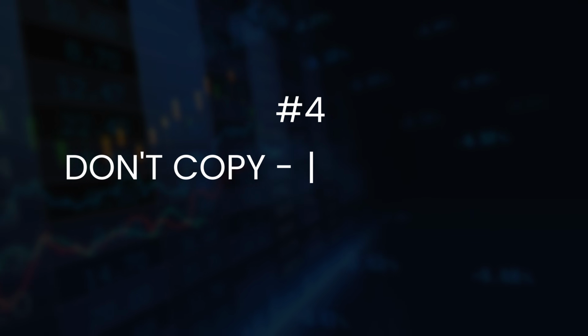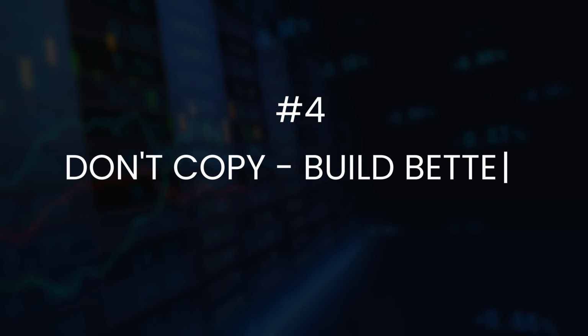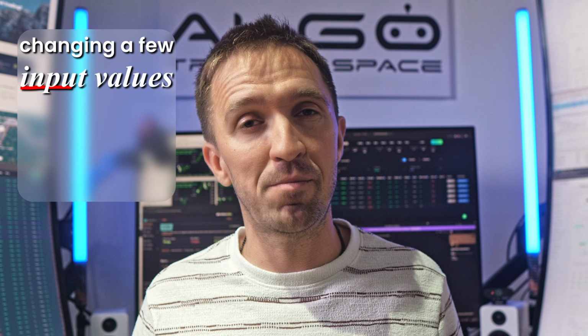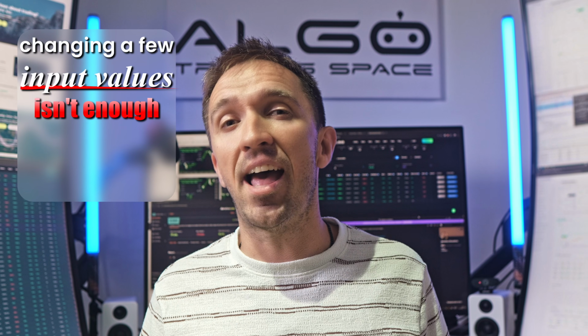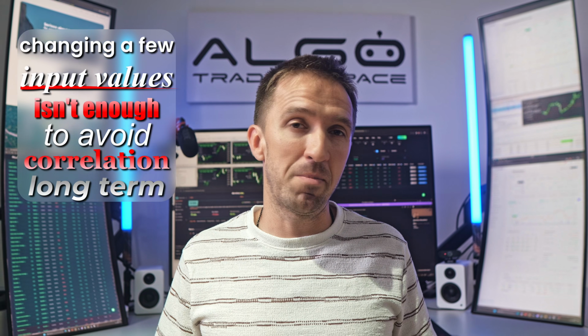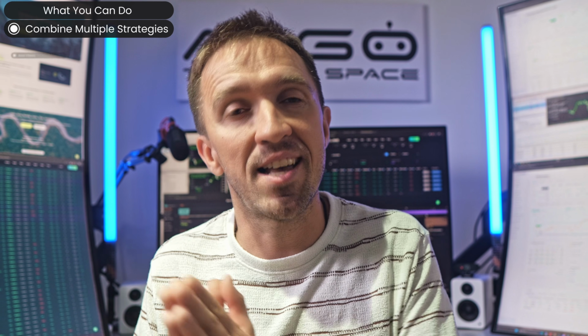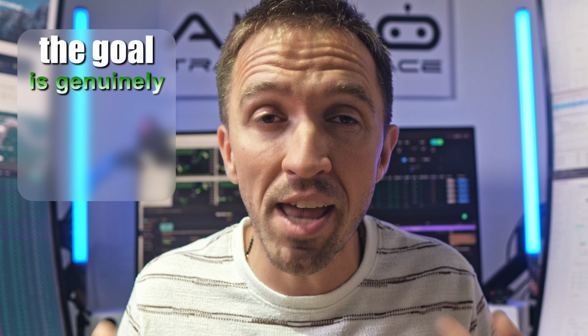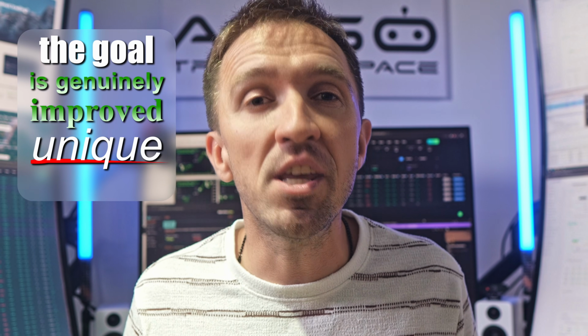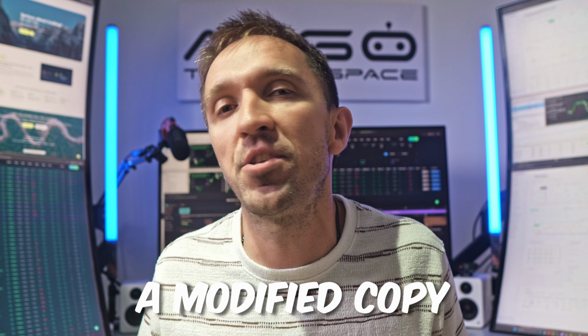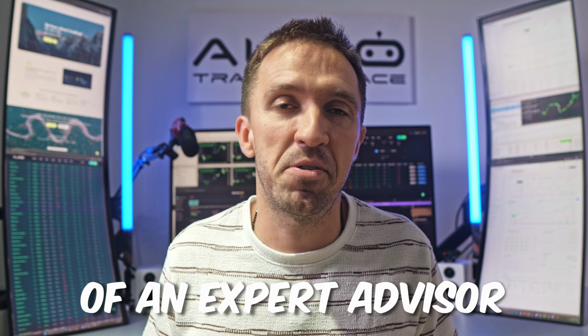Number 4, don't copy an EA, make it better, not just different. Changing a few input values isn't enough to avoid correlation long term, and that's what we've been trying to do with the team for a long time. Just combine multiple strategies, add filters, offset entries, adjust risk, but the goal is genuinely improved, unique version, not just a modified copy of an expert advisor.